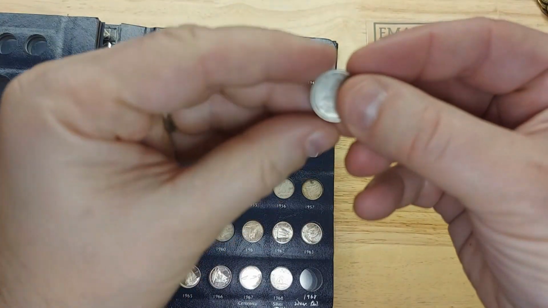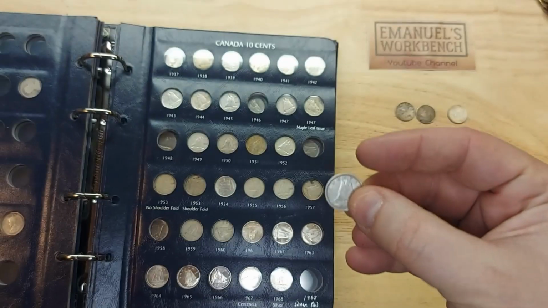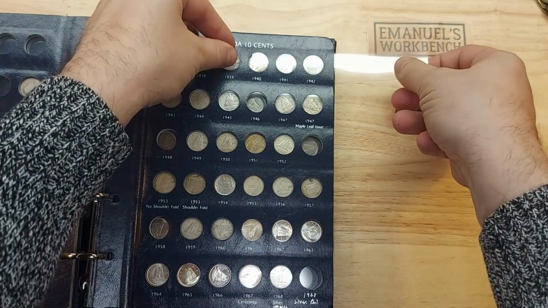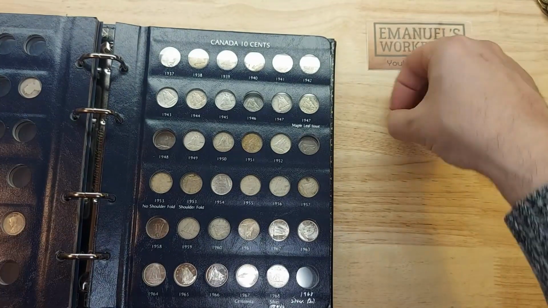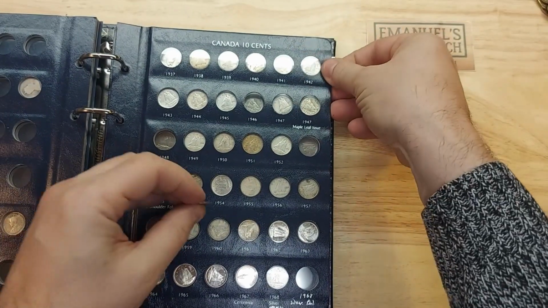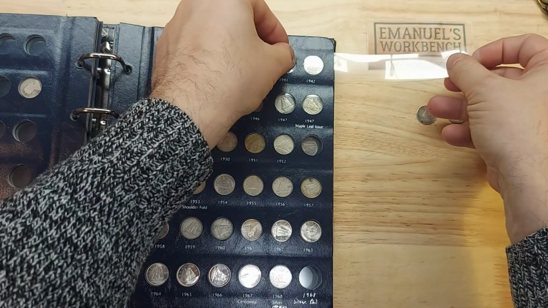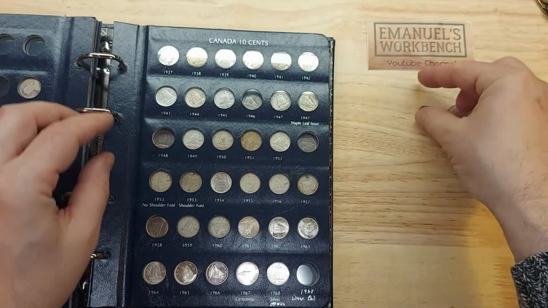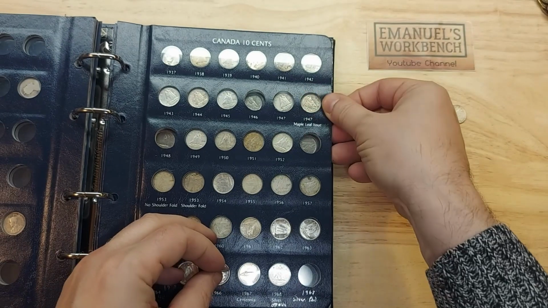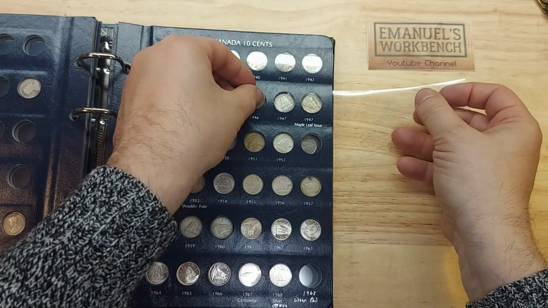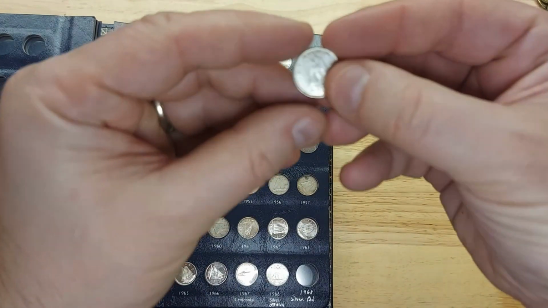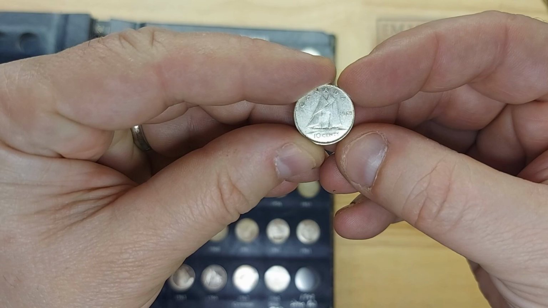I have this one here is a 1939, and that goes way up here, followed by a 1941 right there, and this one here, 1946, which goes right there, and finally this one is a 1968.